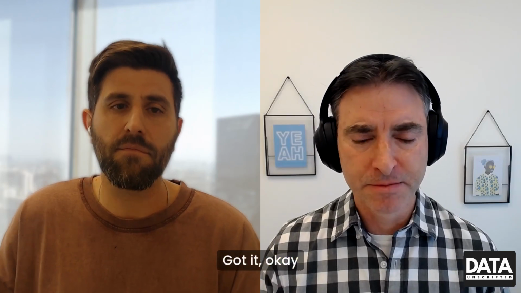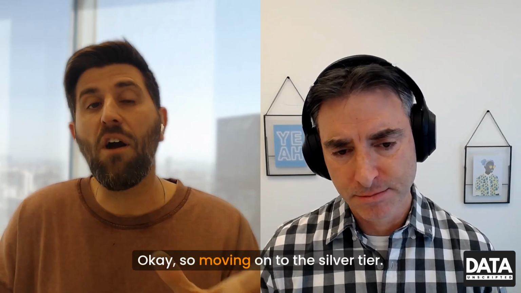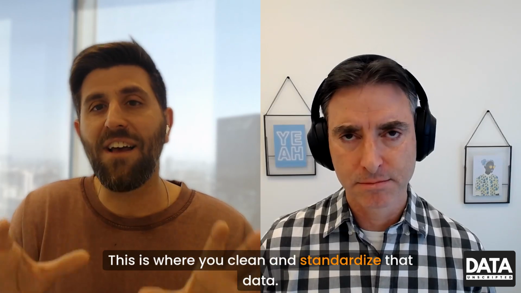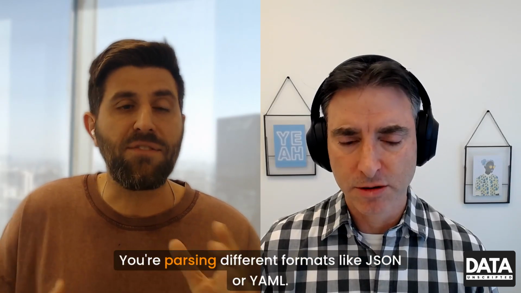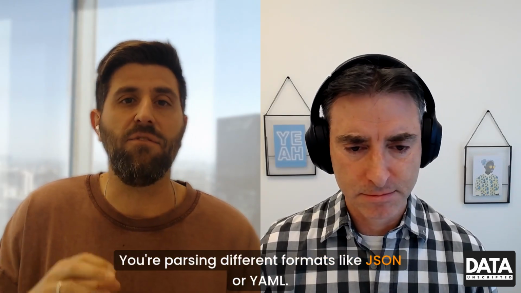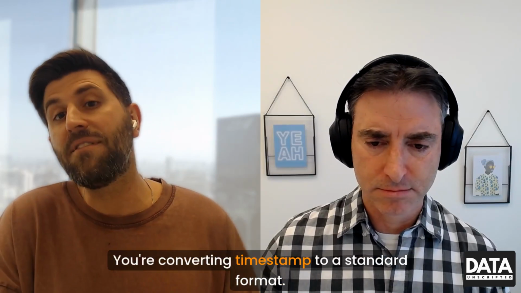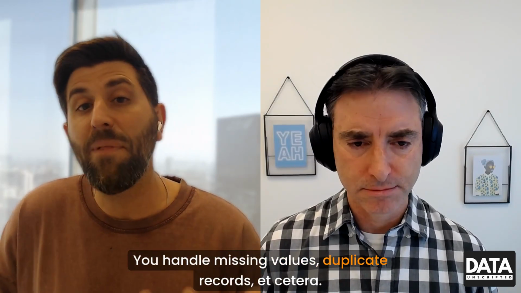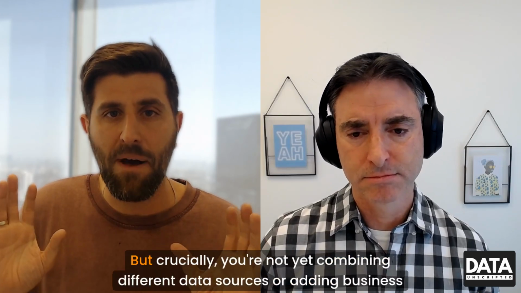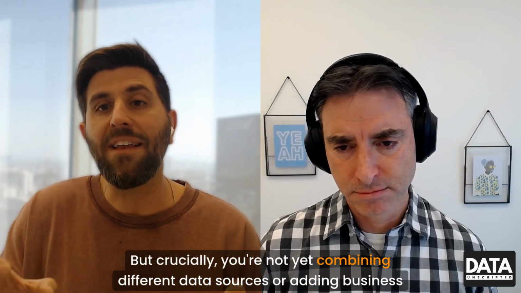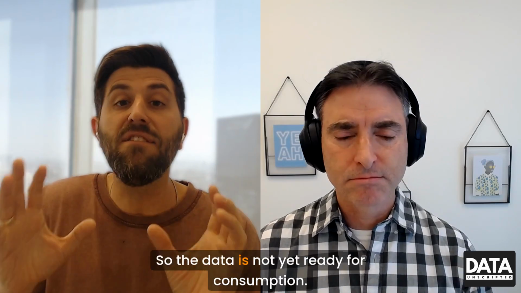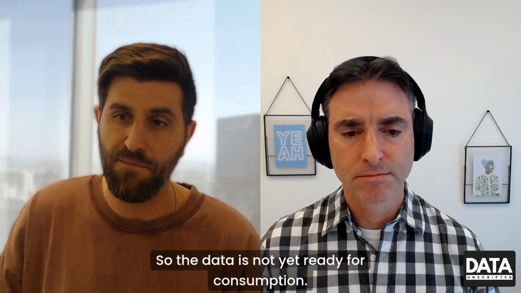Got it. Okay, so moving on to the silver tier. This is where you clean and standardize that data. You're parsing different formats like JSON or YAML. You're converting timestamps to a standard format. You handle missing values, duplicate records, etc. But crucially, you're not yet combining different data sources or adding business logic. So the data is not yet ready for consumption.